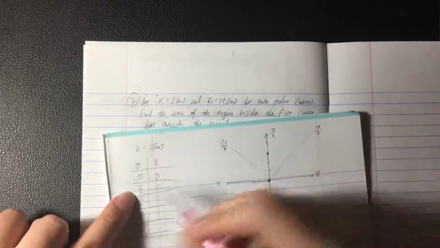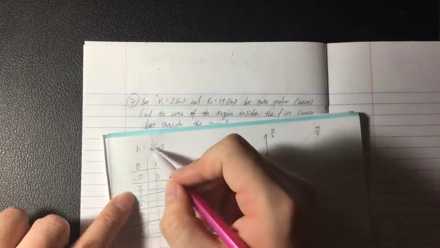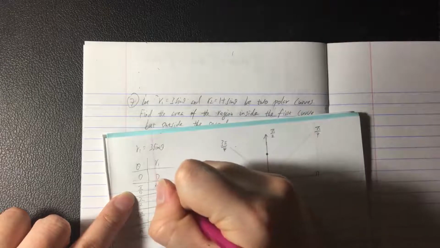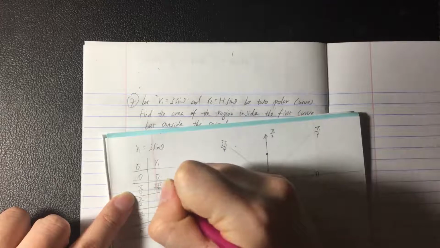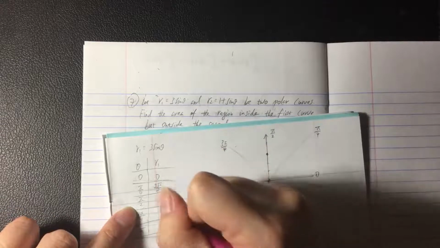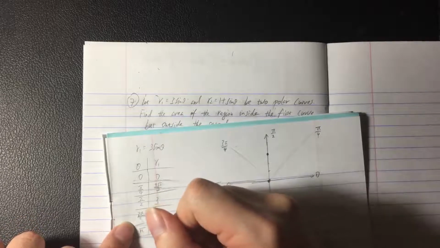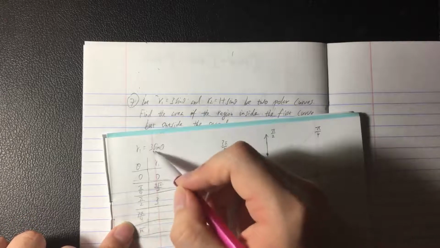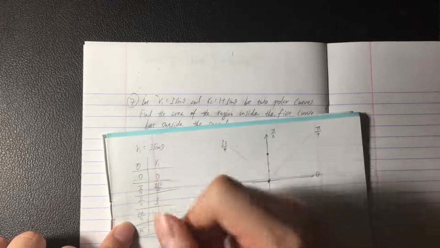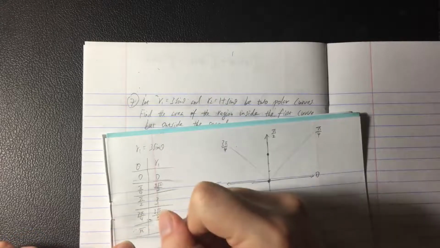If I plug in pi over 4, sine pi over 4 is radical 2 over 2. Radical 2 over 2 times 3 is 3 radical 2 over 2. If I plug in pi over 2, sine pi over 2 is 1. I get 3 here. If I plug in 3 pi over 4, sine 3 pi over 4 is radical 2 over 2 times 3, which is 3 radical 2 over 2. If I plug in pi, sine pi is 0.